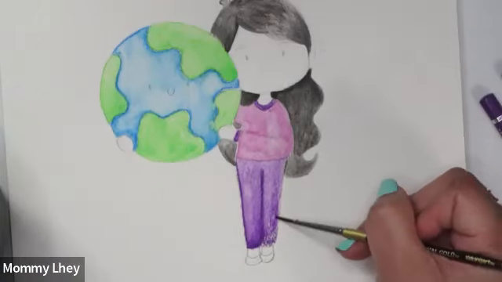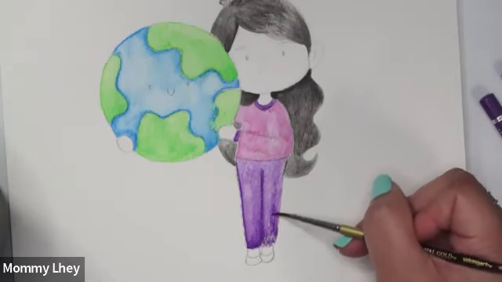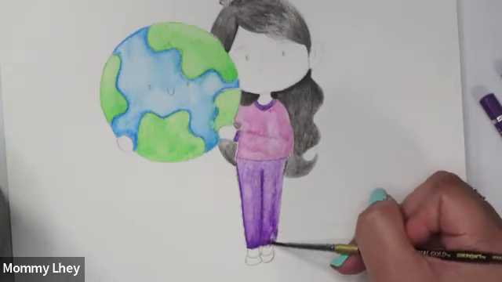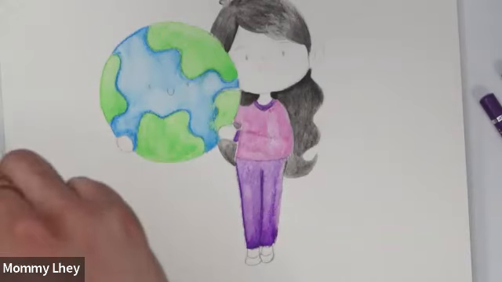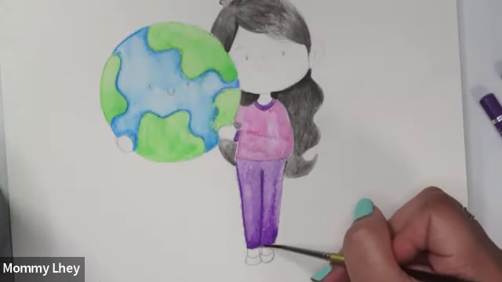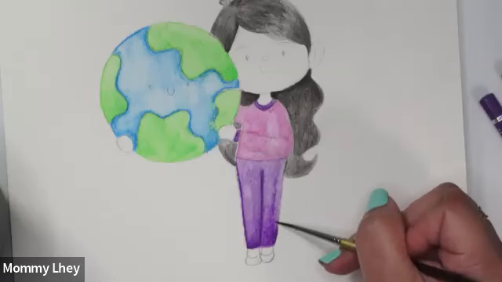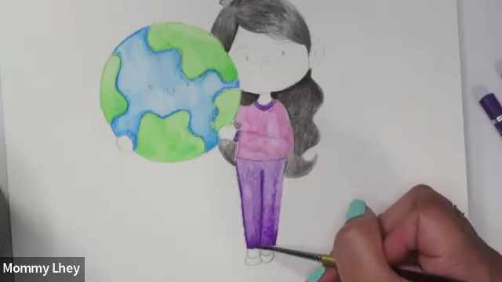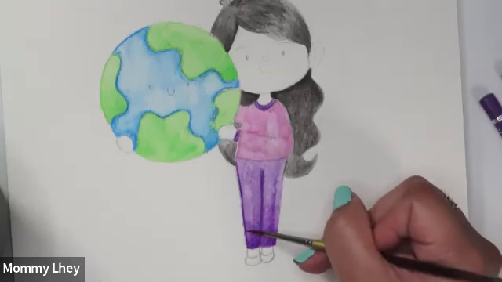So even with archival markers, you still have to be patient just a little bit and wait for it to completely dry before you start adding in your watercolors or your watercolor markers or pencils.